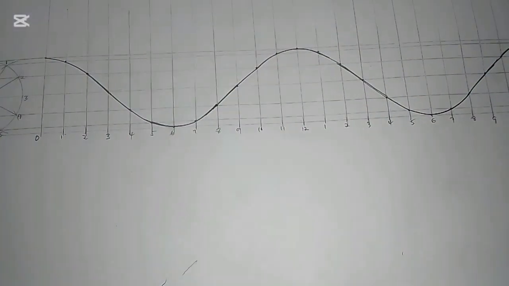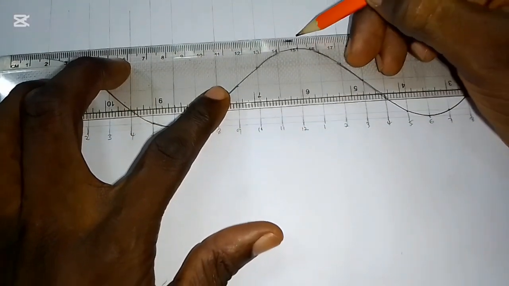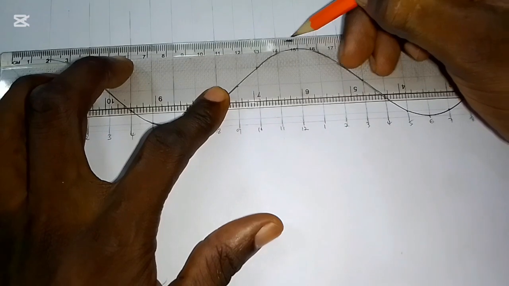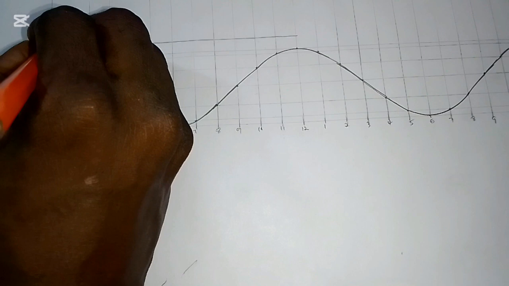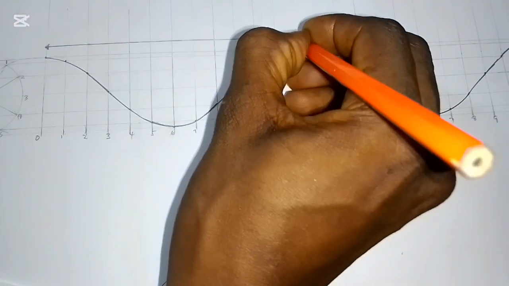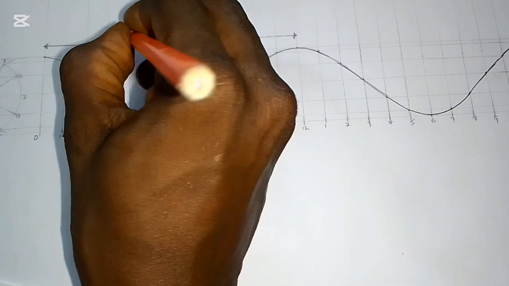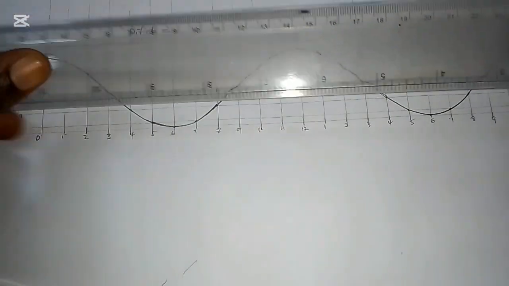So if I have to take the pitch now, the pitch will be from this part here to this part here. So if I have to measure this pitch, we measure out the pitch.